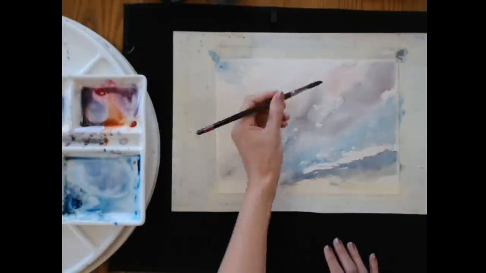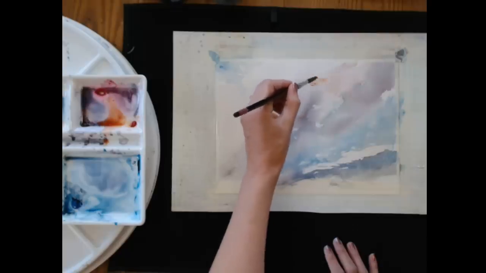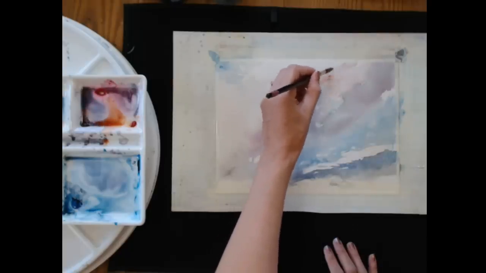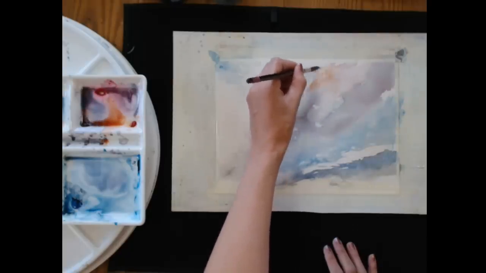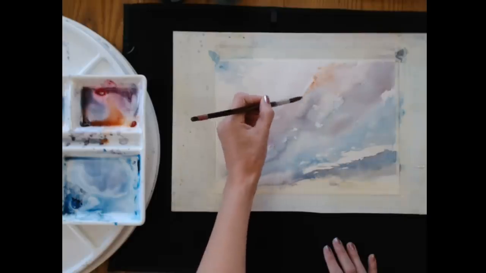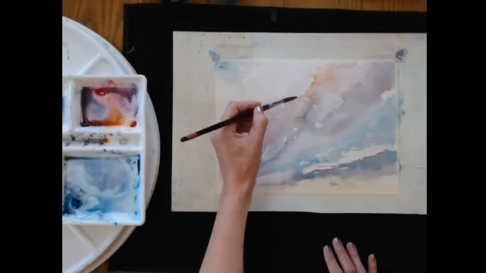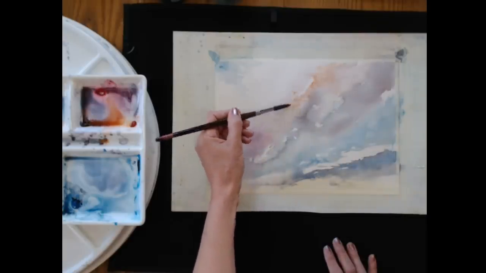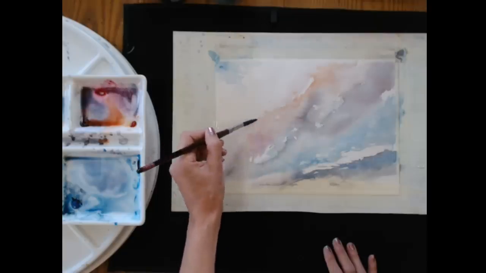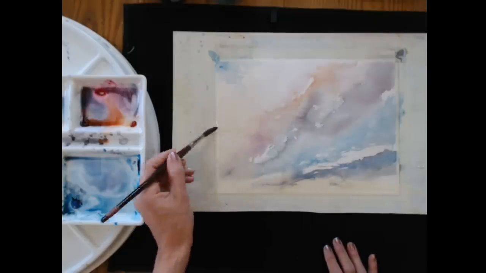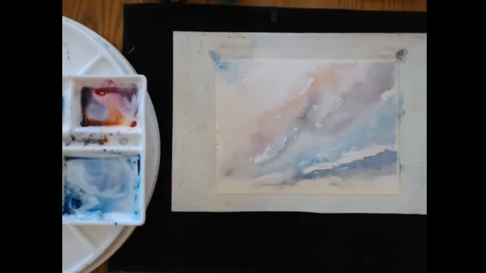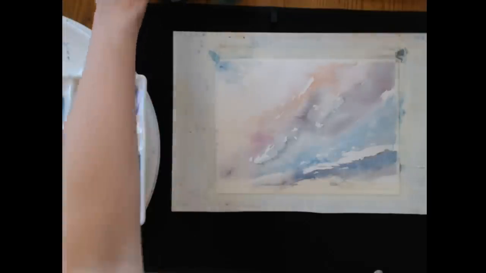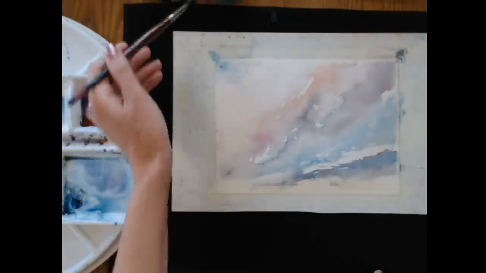Back to the reference photo. And I really could see painting this scene 100 times, because every time it's going to be different, just like the sky in life. It's endlessly fascinating. I always feel like you have to have a pretty cold heart to be unmoved by a beautiful sky.